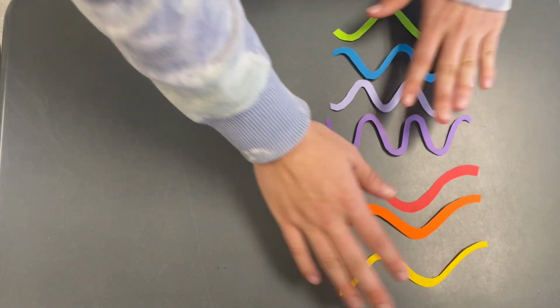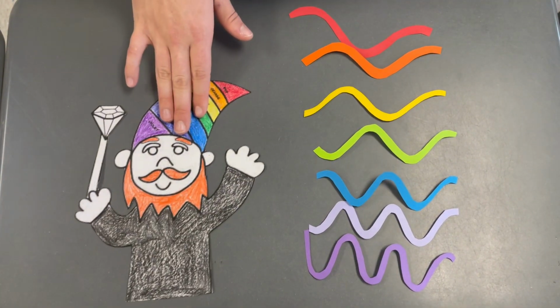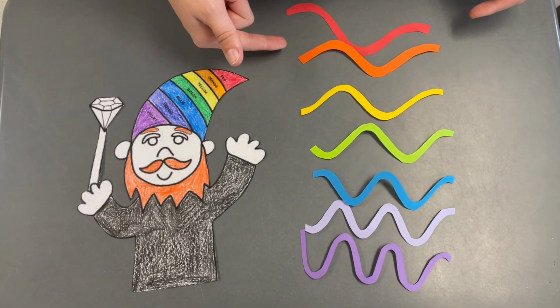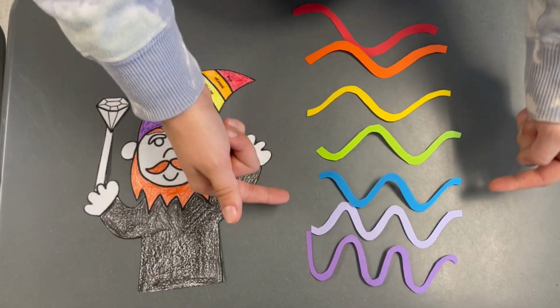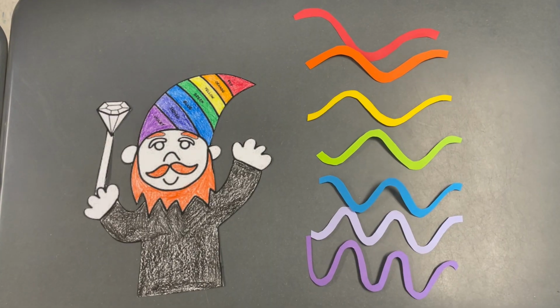Each color has its own wavelength, and if we line the wavelengths in order with our friend Roy G. Biv, we can see that red has the longest wavelengths, and as we go through the rainbow, the wavelengths get shorter and shorter until we get to violet with the shortest.